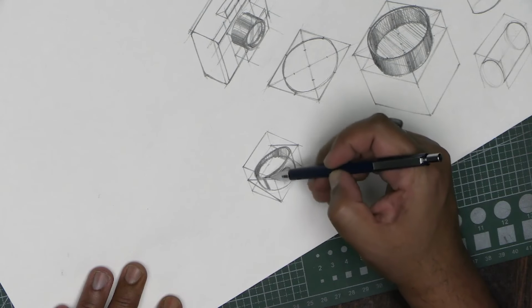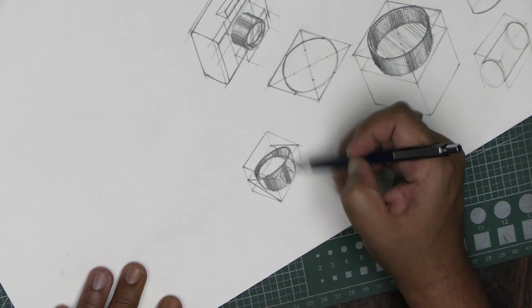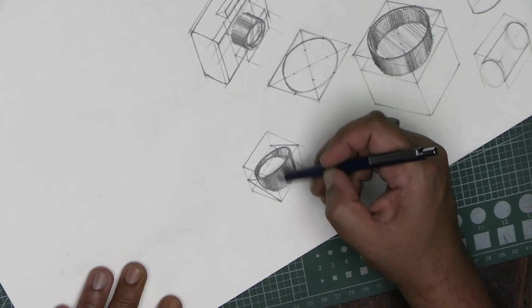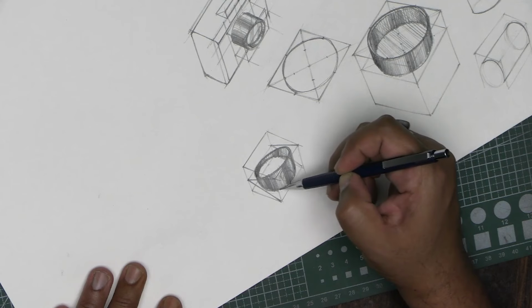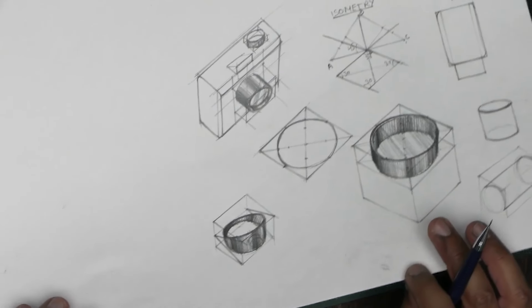This is the outside part of the ring. That is how we can get the rings over here as well. So there is a design variation that is possible by doing this.